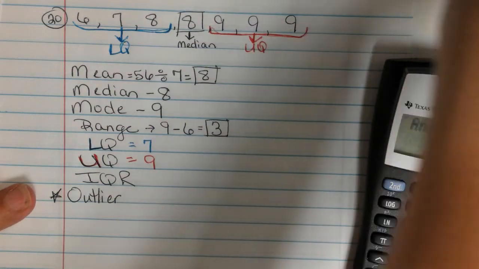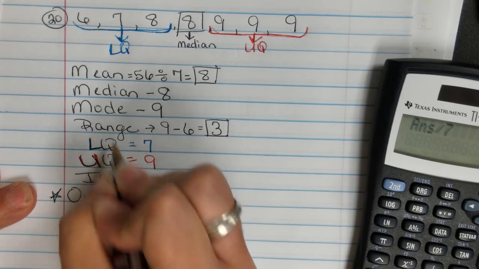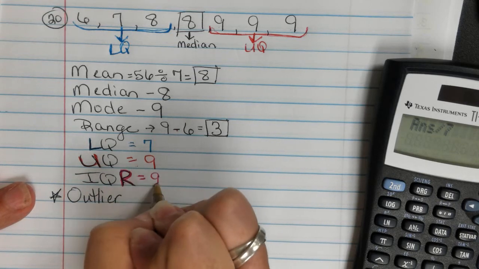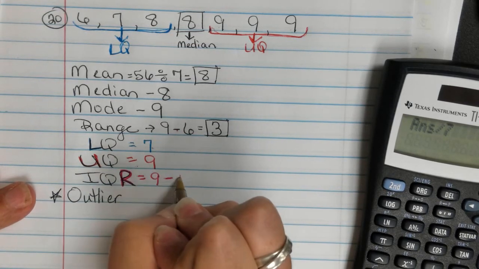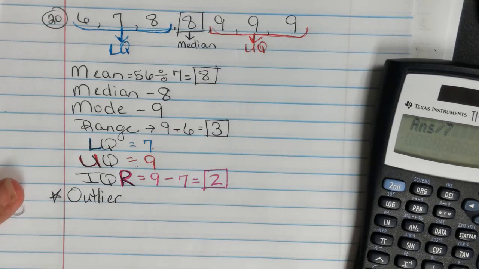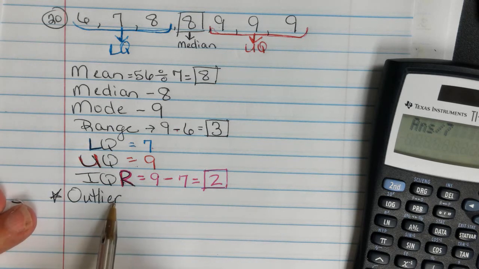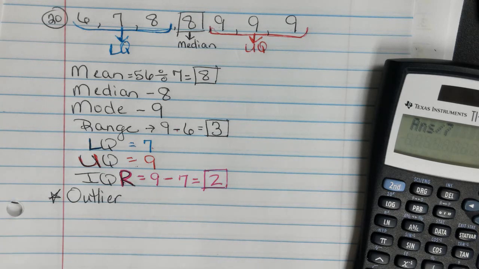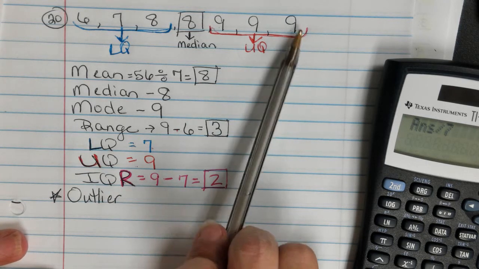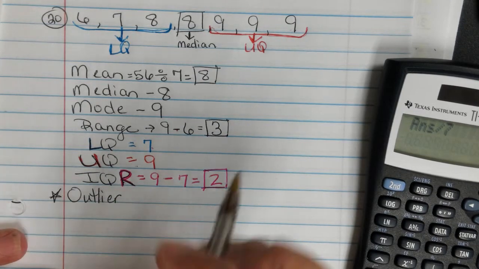Now, IQR. R stands for range. Listen, range. The range up here stood for subtraction. So, it is your UQ, which is 9, minus your LQ, which is 7, so it is 2. Yes. Just trying to refresh brains in case we're forgetting. Now, outlier. Outlier is a number that sticks way out past the other numbers. So if in this list there was a number like 79 or 100, yes, those would be outliers. But this one has no outlier.